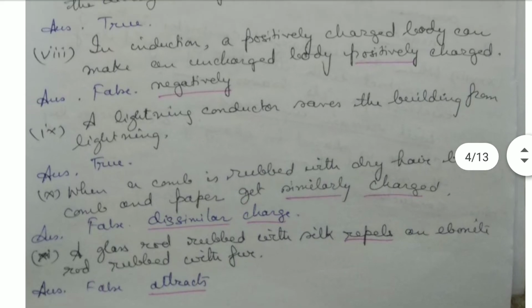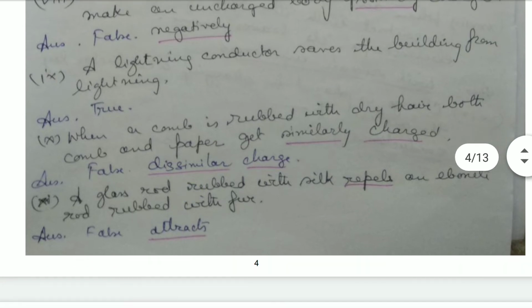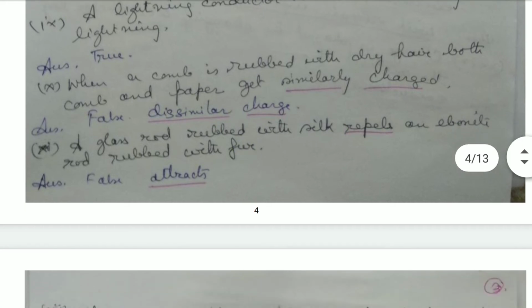A lightning conductor saves the building from lightning. That's true. When a comb is rubbed with dry hair, both comb and paper get similar charge. No, they become dissimilar charge, opposite charges, that is. A glass rod rubbed with silk repels an ebonite rod rubbed with fur. No, they will attract, because the glass rod is positively charged and the ebonite rod will be negatively charged.